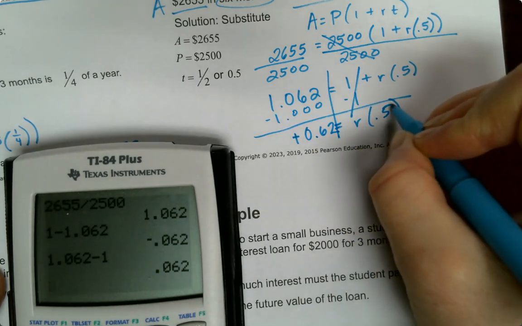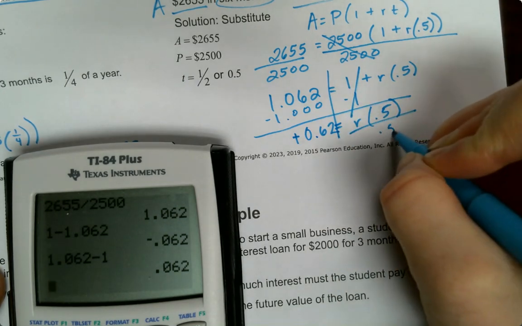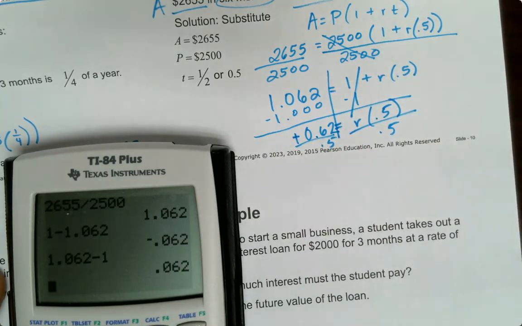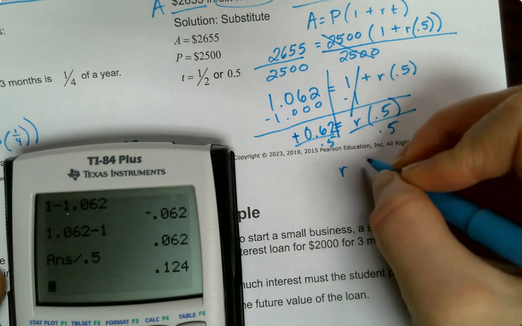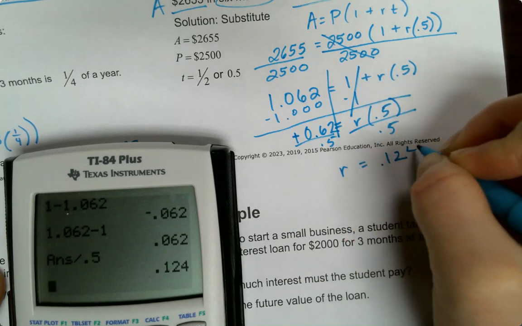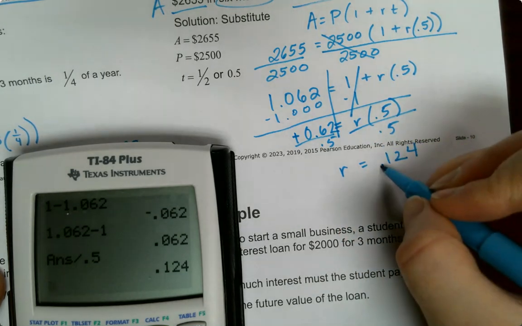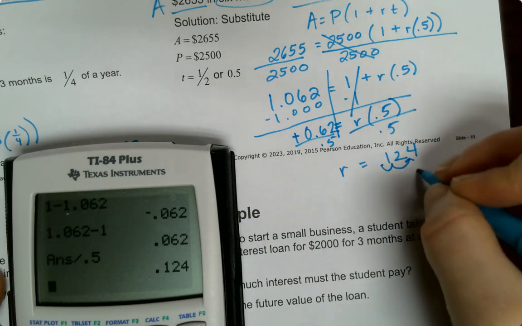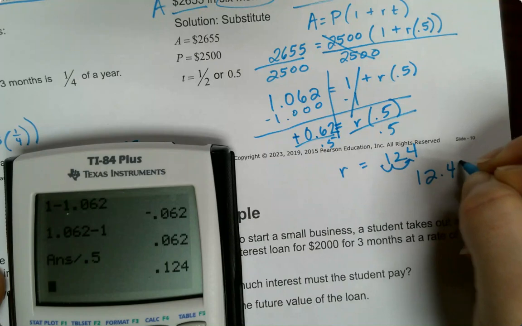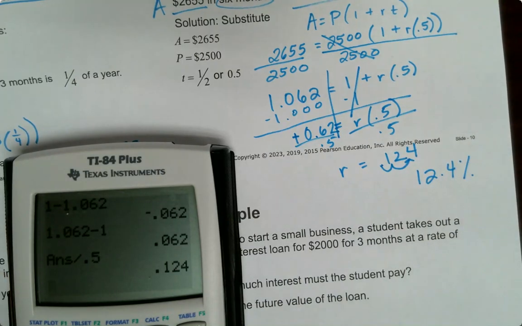All right, and then our last thing is this is being multiplied times R, so we're going to divide by 0.5. R equals 0.124. To find it as a percent, we move the decimal over 2 places. It's DP, decimal to percent. So 4.4% is the rate.